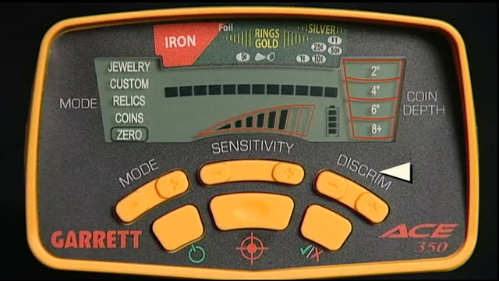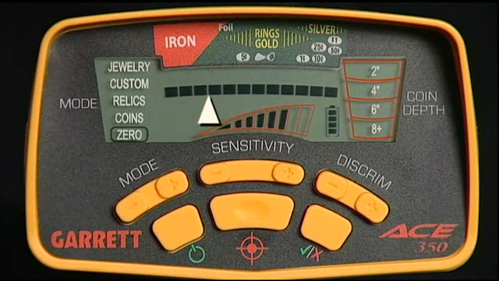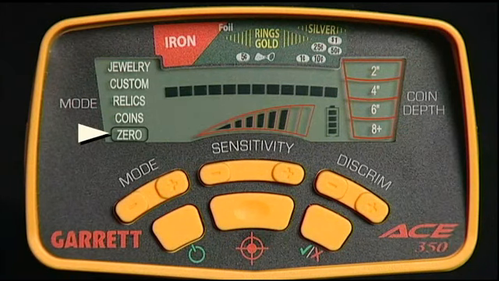This detector also offers user-selectable discrimination. You can regulate the discrimination of the ACE 350 for any type of target you seek. The lower scale of the graphic display contains 12 segments. As you have learned, those that are visible represent the types of targets that will be detected in the individual operating modes. In the zero discrimination mode, for instance, all segments are visible, which indicates that every metal target will be accepted and recognized audibly by the ACE 350.